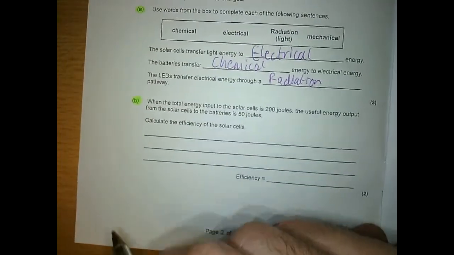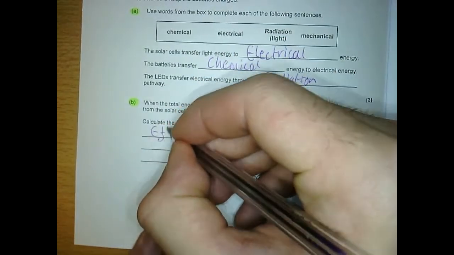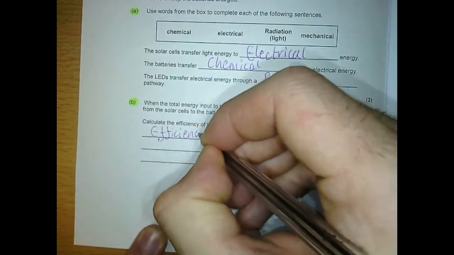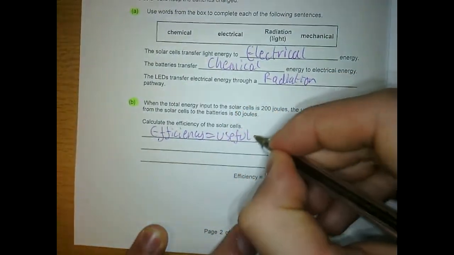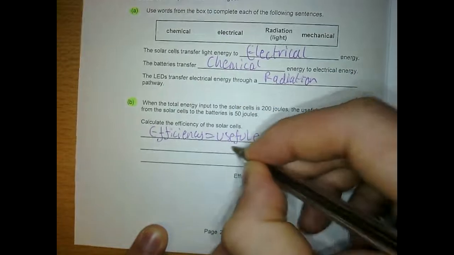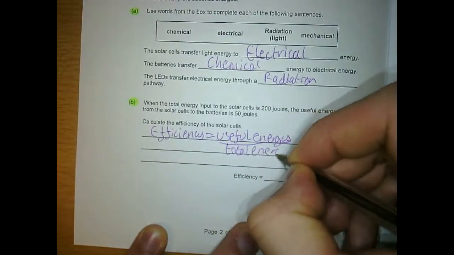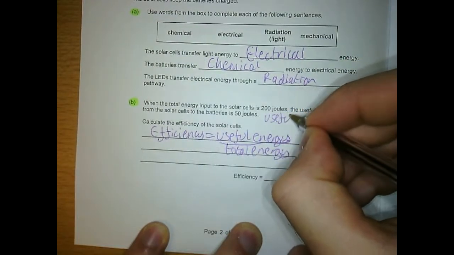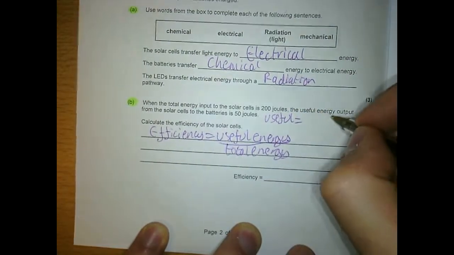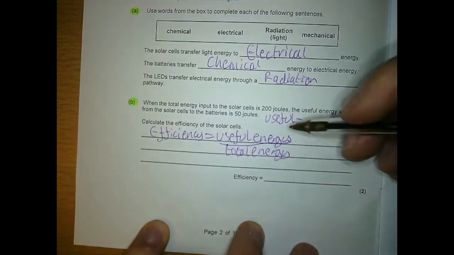Right, this next bit, a lot of you have put the right equation, so it's efficiency equals useful energy divided by total energy. But you've not thought really about which one's useful and which one's your total. That's what we've got to think about before we start doing anything.